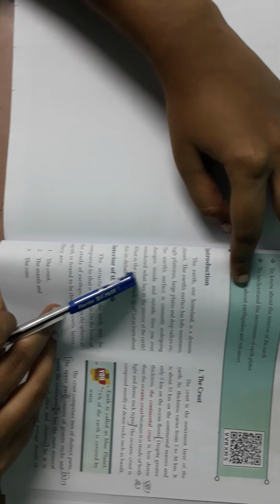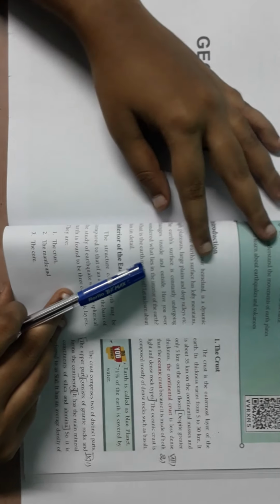First one, interior of the earth. The structure of the earth may be compared to that of an apple. How is the structure of the earth like that? The structure of the earth is similar to an apple. Do you eat apple? Yes, we all eat apple in our house, right? So, the structure of the earth is similar to an apple.